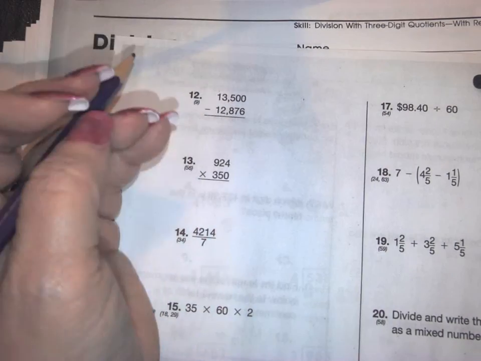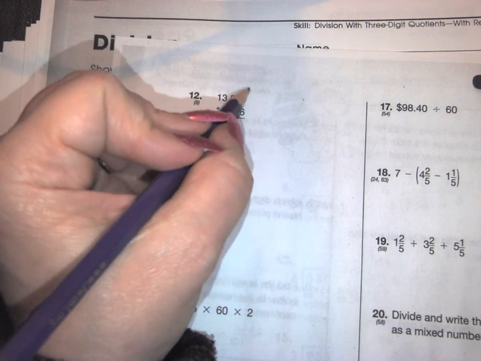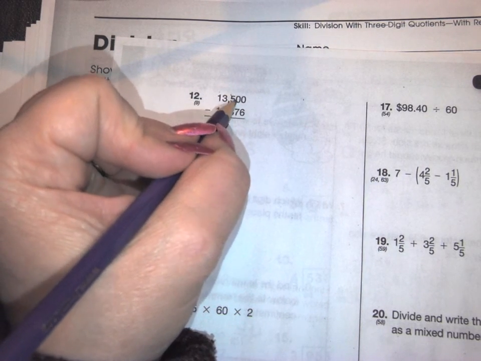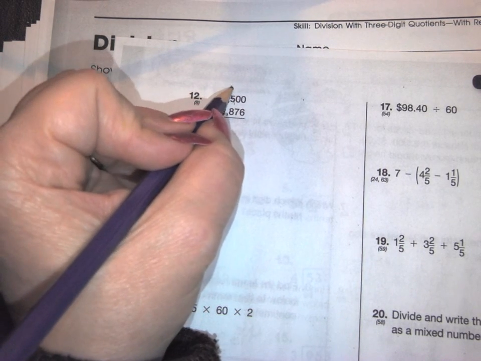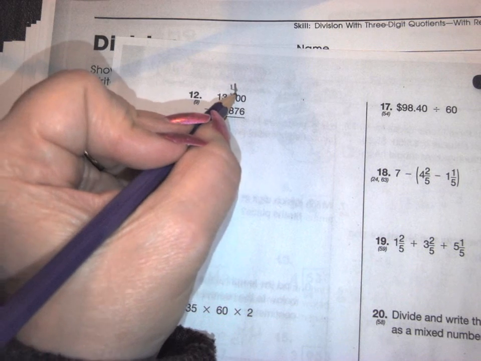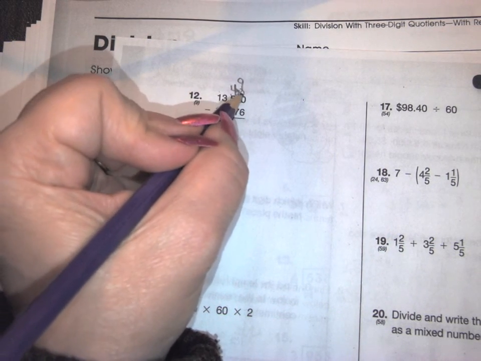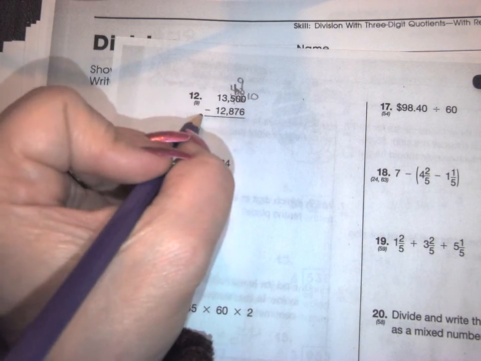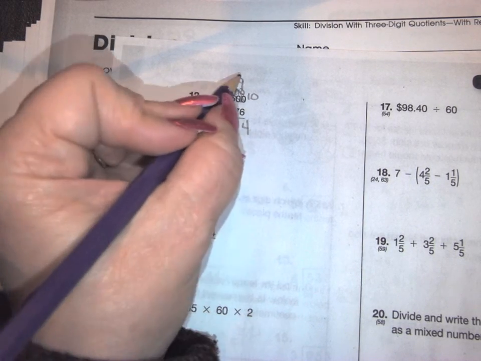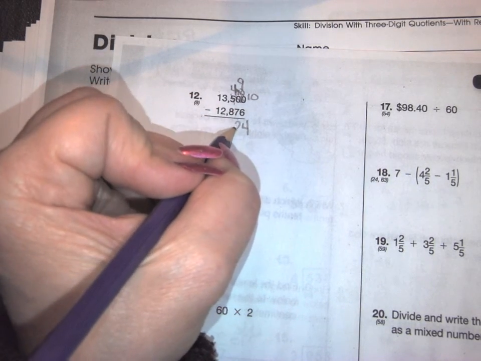Again, we've got a couple zeros there. More on the floor, go next door. Go over here. Oh, we finally have something in that column. Make that a 4. This becomes a 10. We break it apart, give one away, and we have a 10 over here. 10 minus 6 is 4. 9 minus 7 is 2.